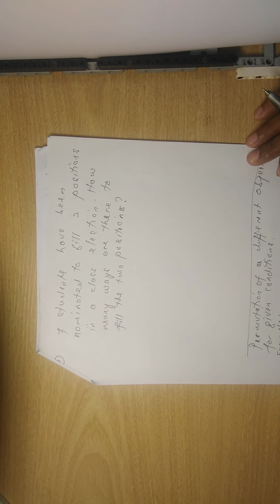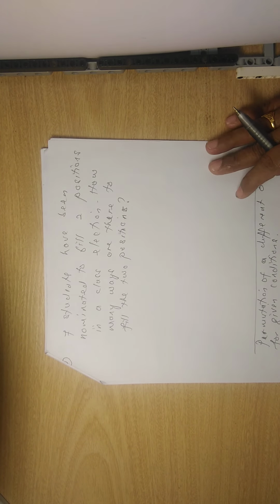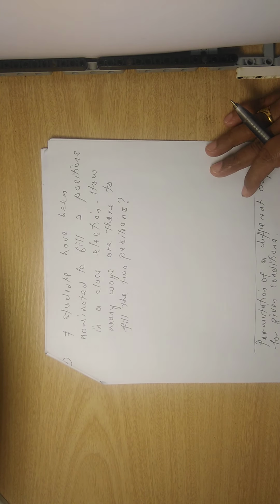Hello students, we'll move on to our next examples on permutation. So we have seen two types: permutation of n different objects, and one with conditions, right? So out of n objects, we pick r objects. Here we move on to some more examples.